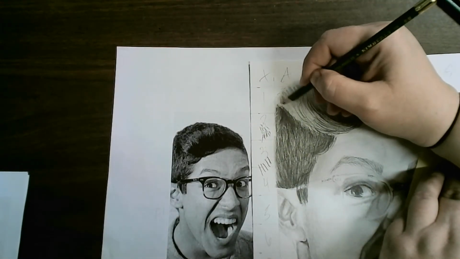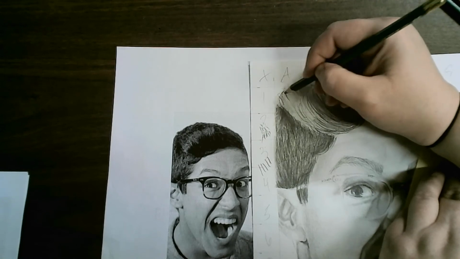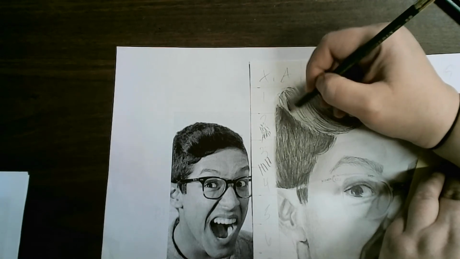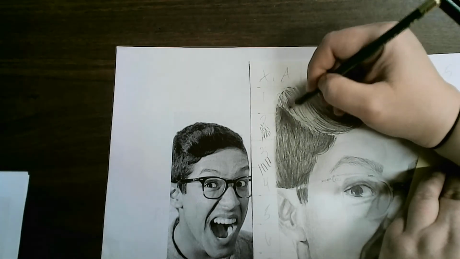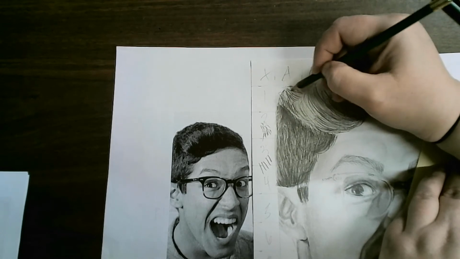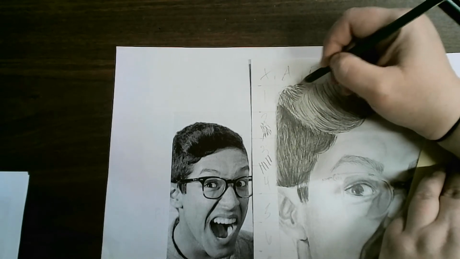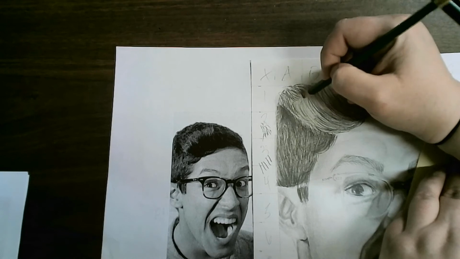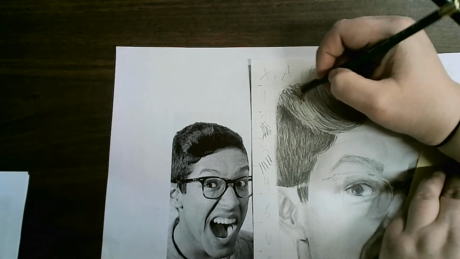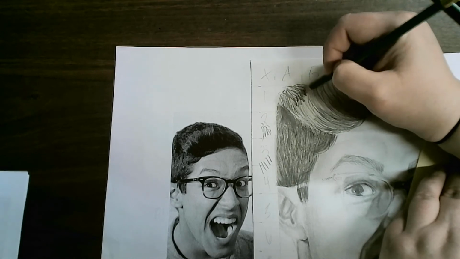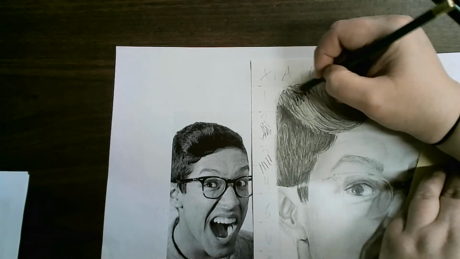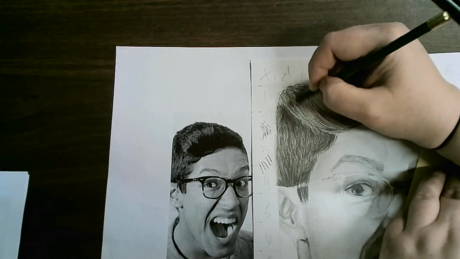All right, back in here, it looks like it's growing forward. It's a little bit longer than on this side, and I'm going to tuck it into those pieces of hair.